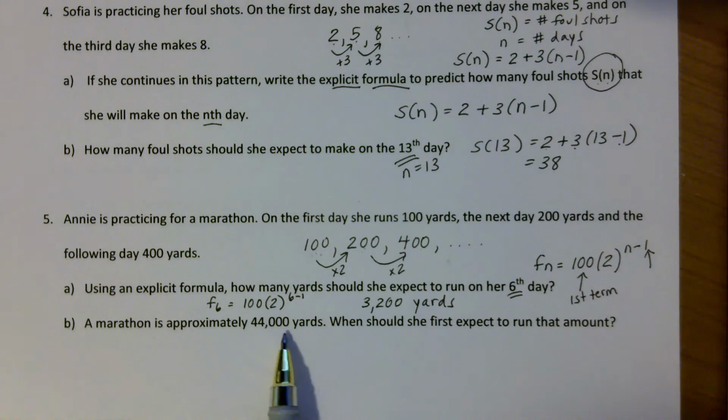So now a marathon is approximately 44,000 yards, because a marathon is roughly 26 miles and there's 1,760 yards per mile. So approximately this. When should she first expect to run that amount? So I want you to pause the video and think about how to get the answer for this.